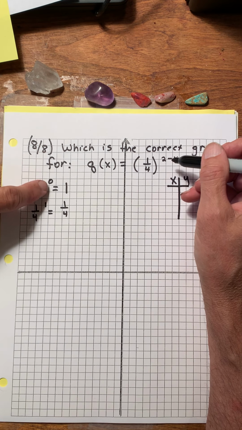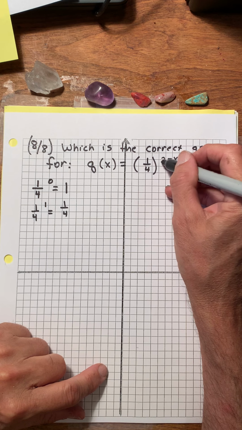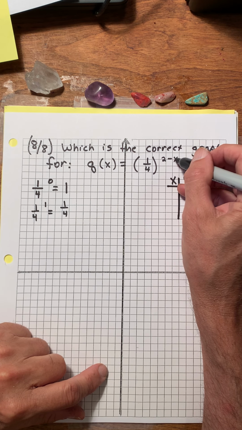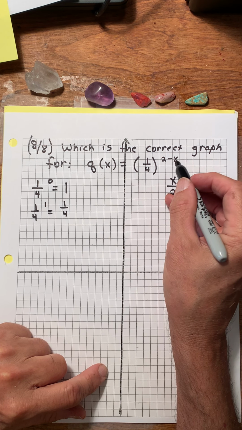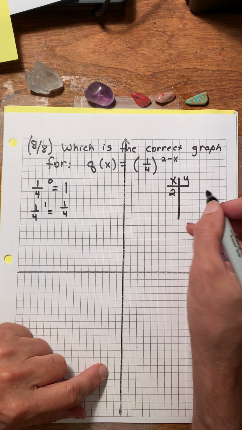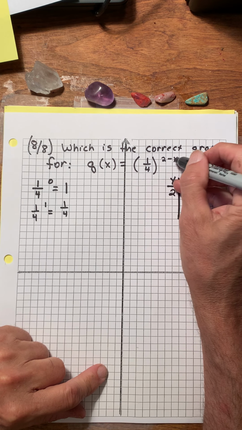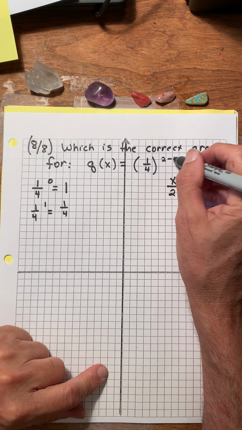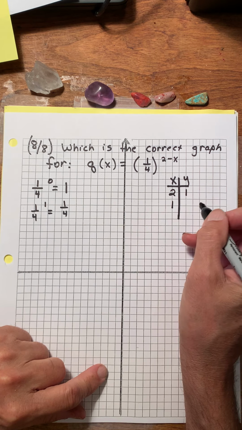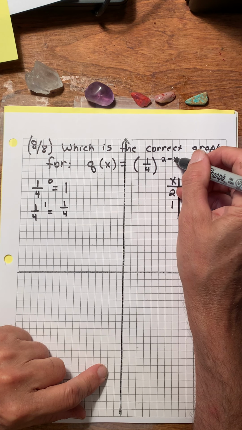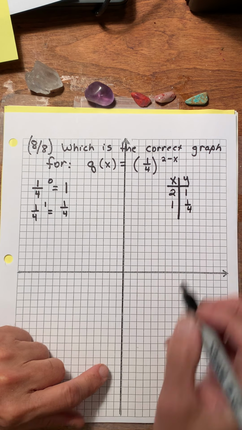So I want 1/4 to the 0 power. Here's the question. What does x have to be to make this whole exponent 0? 2 minus what is 0? That's right, 2. 2 minus 2 is 0. 1/4 to the 0 power is 1. Now I want to make the exponent 1. What does x have to be to make the exponent here 1? 2 minus what is 1? Well, 1. 2 minus 1 is 1. 1/4 to the first power is 1/4.